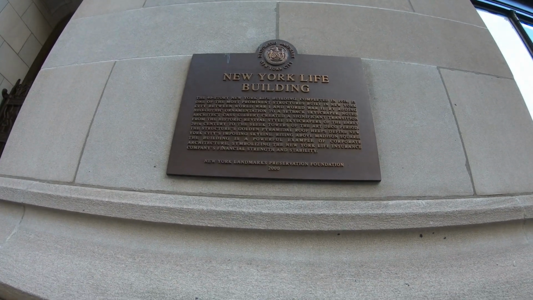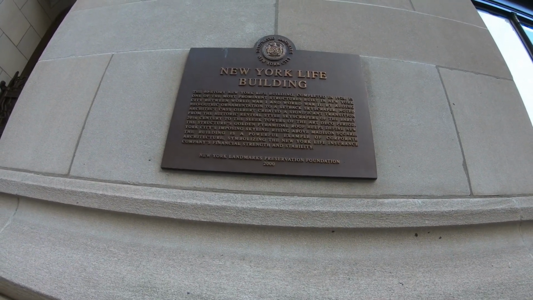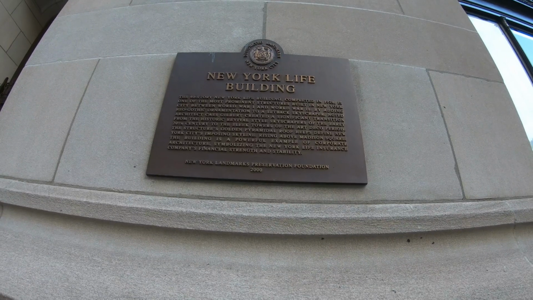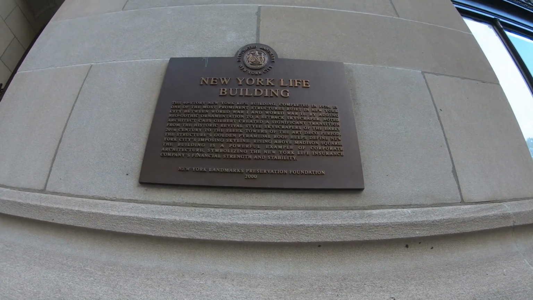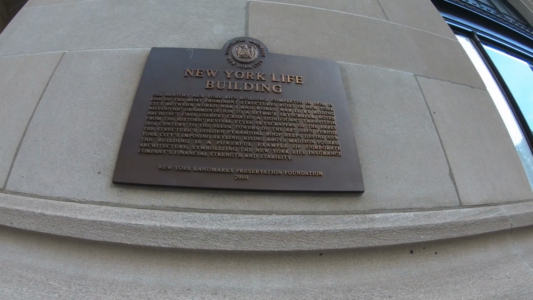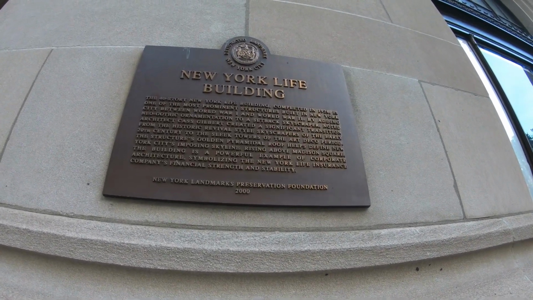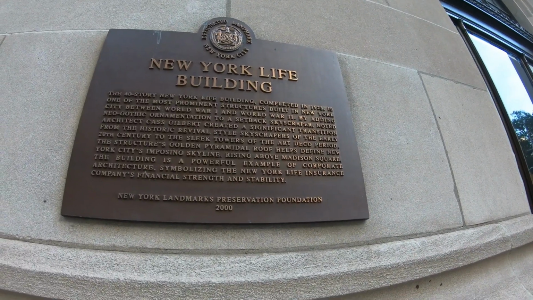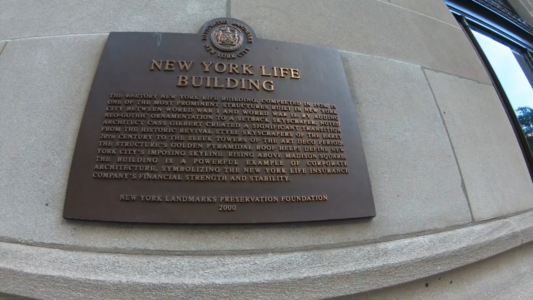This is the plaque on the New York Life building, and we'll take a look at it stepping further back. It was designed by Cass Gilbert and completed in 1928, and it's right here on the corner of Madison Square Park.